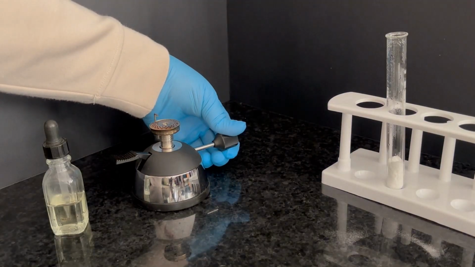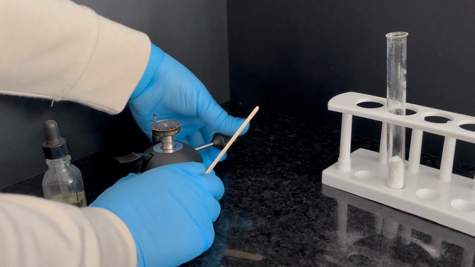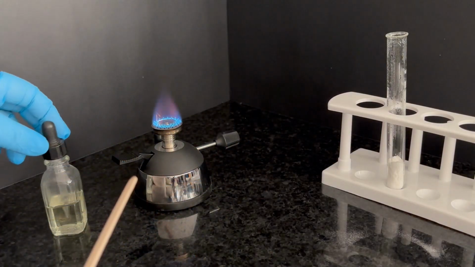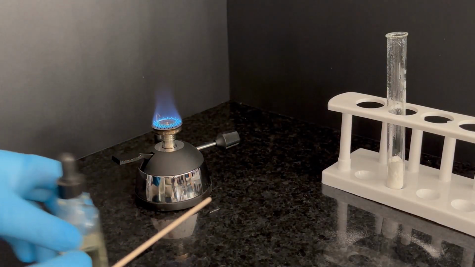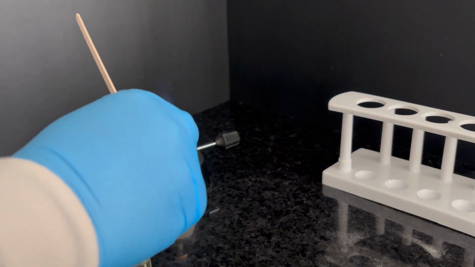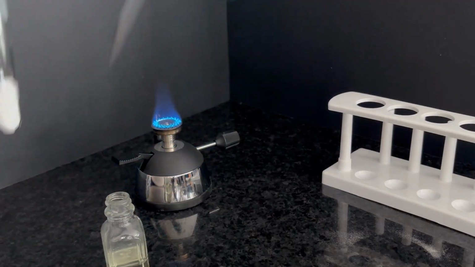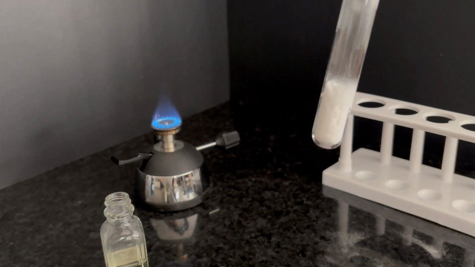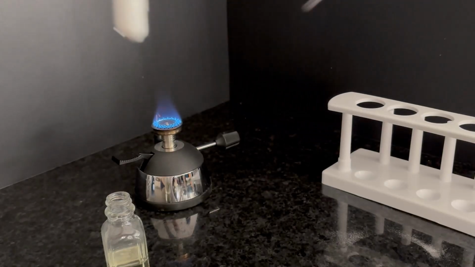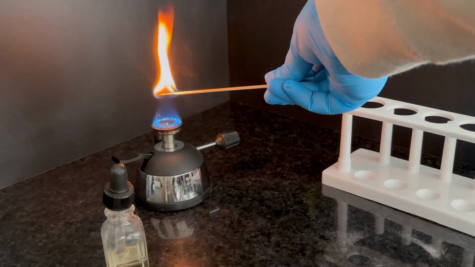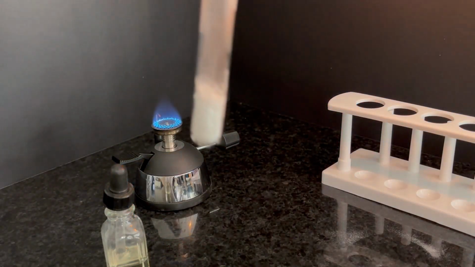Finally, we'll see what gas forms when the sodium carbonate product in the test tube reacts with hydrochloric acid. See the gas forming? Now we'll determine what type of gas it is by observing how a glowing splint acts when placed in it.